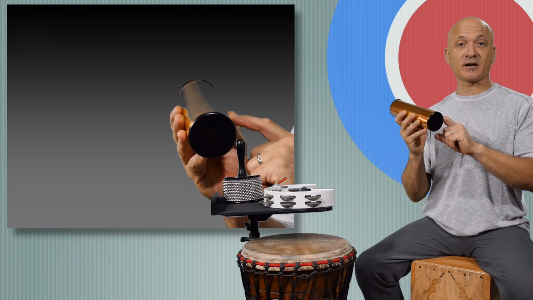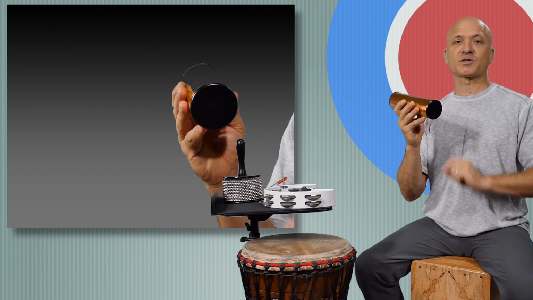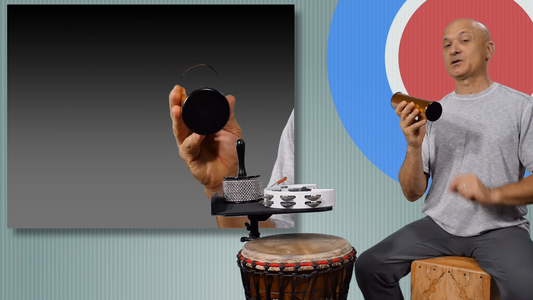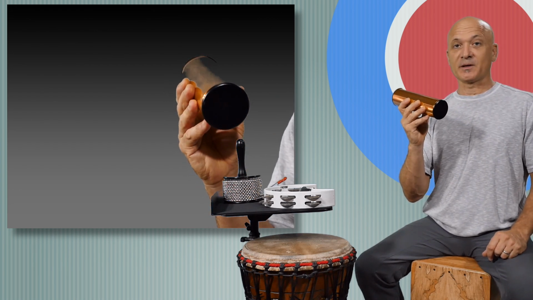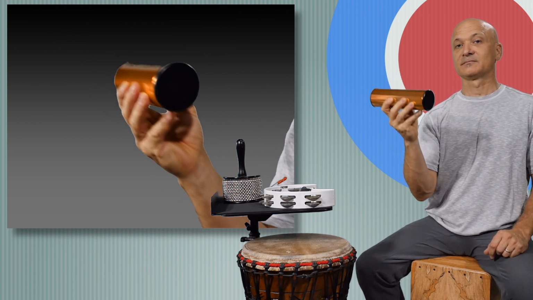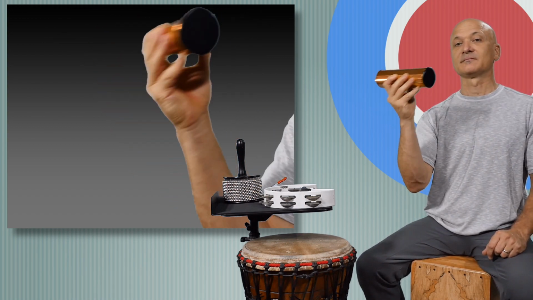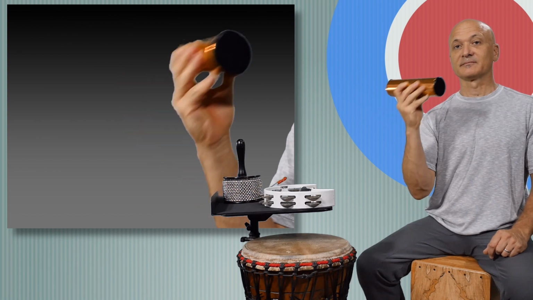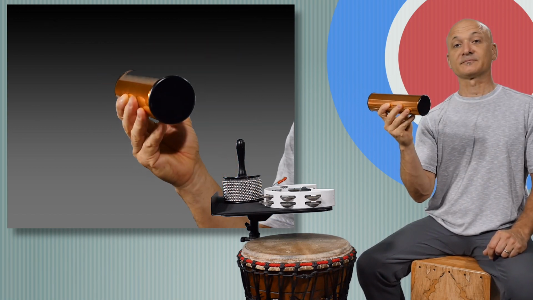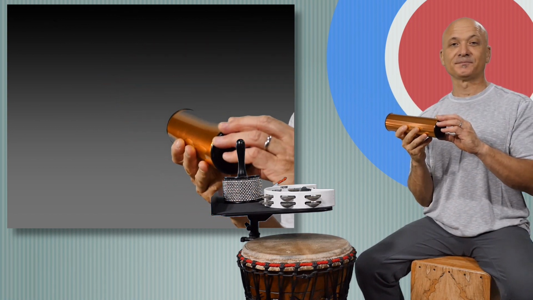Now let's look at the shaker, one of our most common percussion instruments, usually used as a rhythm instrument. Here's an example.